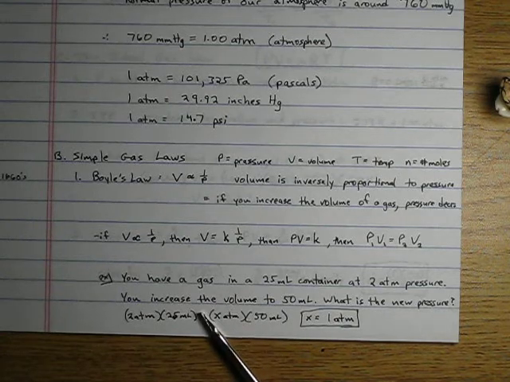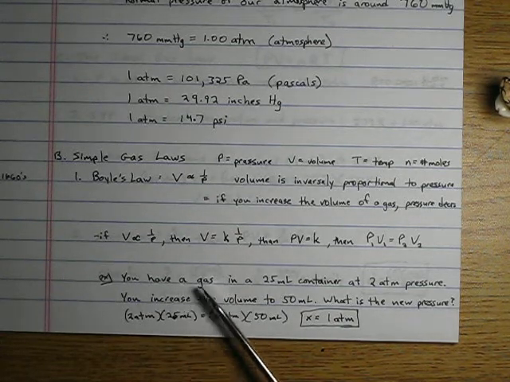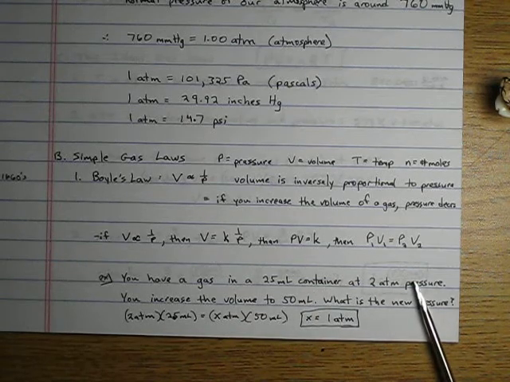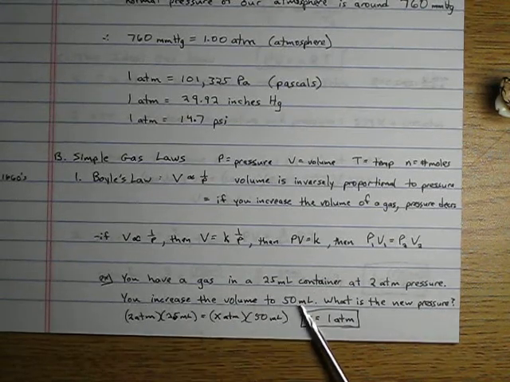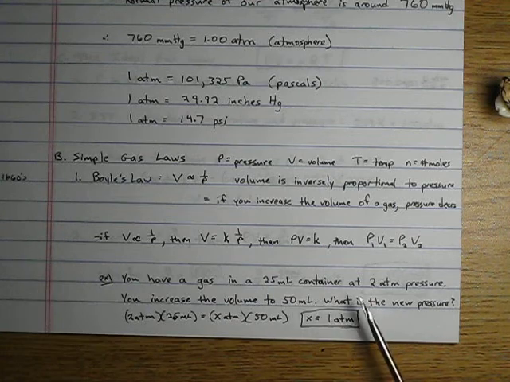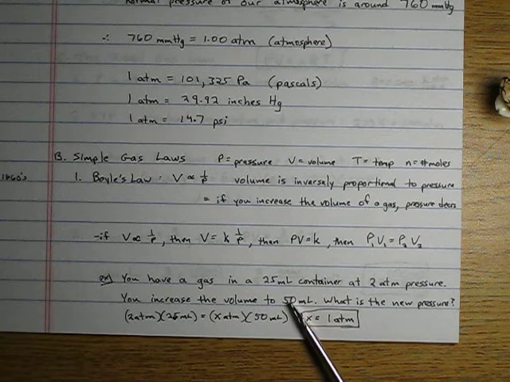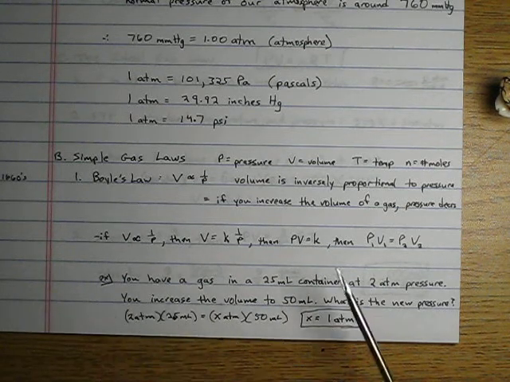And as an example problem, very straightforward, if you have a gas in a 25 milliliter container at 2 atmospheres pressure, you increase the volume to 50 milliliters. What is the new pressure? Well, note, we've increased the volume, so we'd expect that the pressure would go down. But you just plug in.